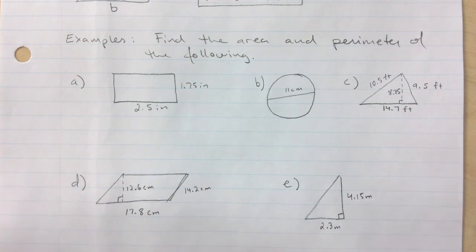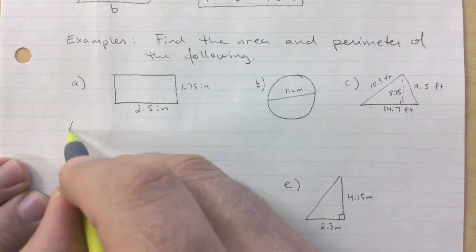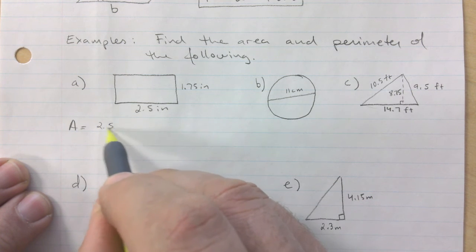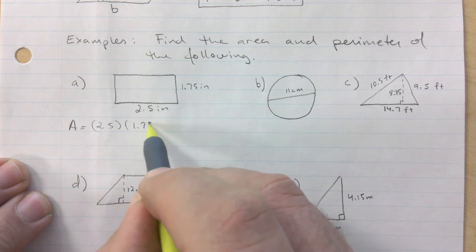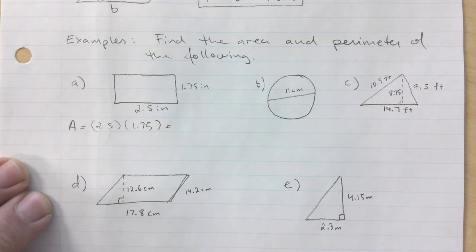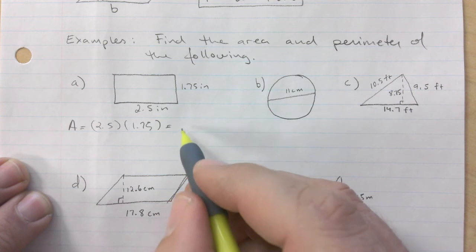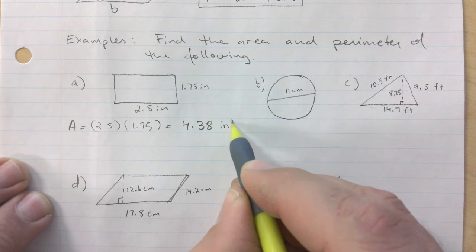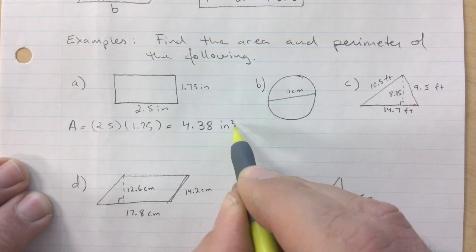Okay, let's see what we've got. Area. Rectangle, so it's length times width. That's 4.375. So that rounds to 4.38, and we need to make sure we have squared inches.